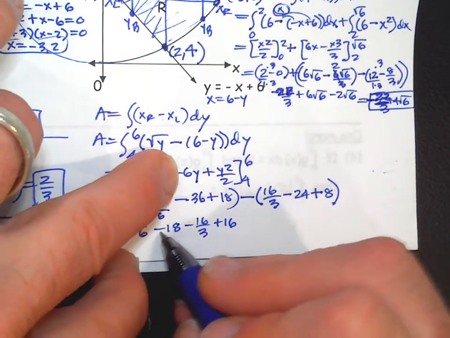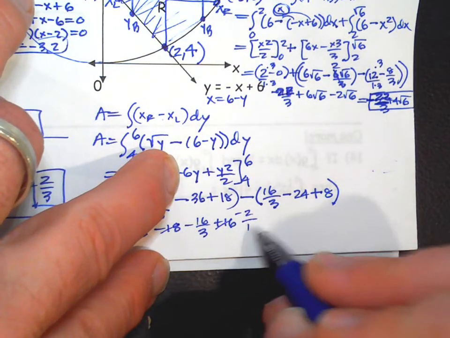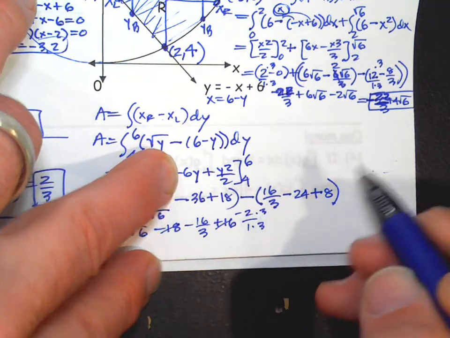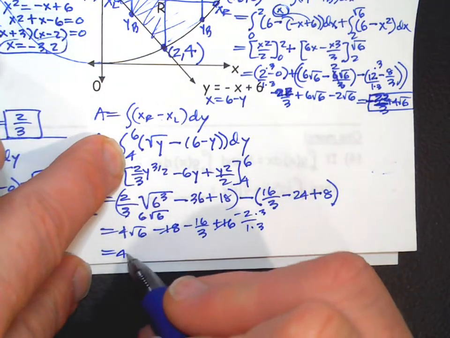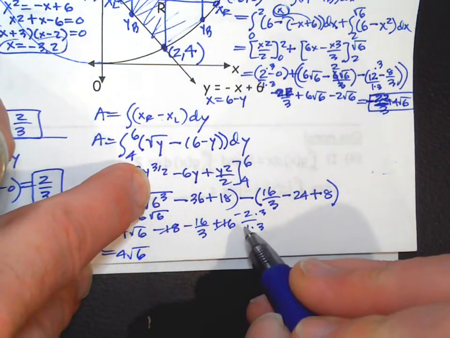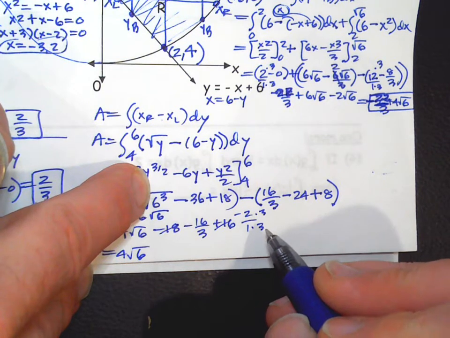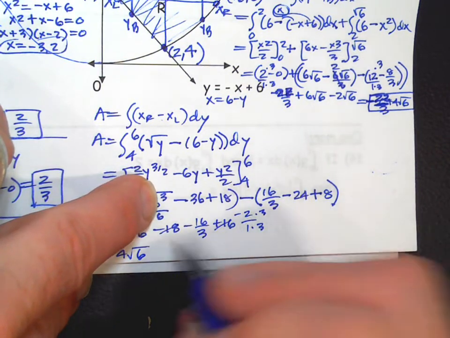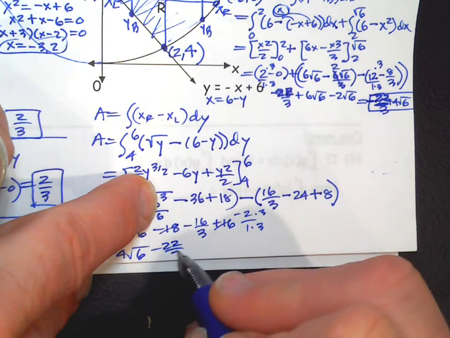These guys are going to end up giving negative 2, which, with least common denominator of 3, and so we're going to get 4 root 6 and then minus 22 thirds. Same answer.